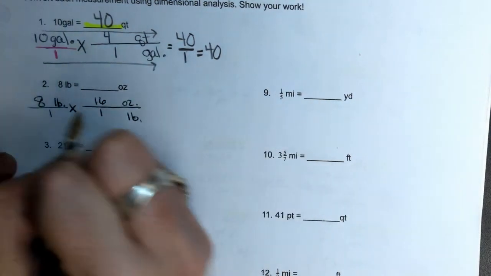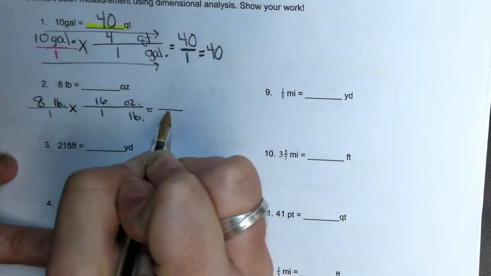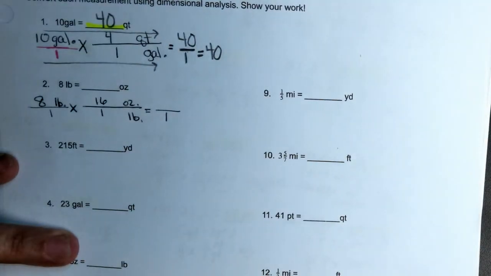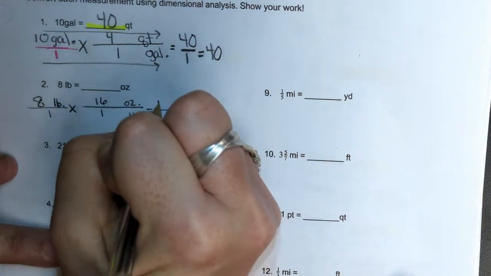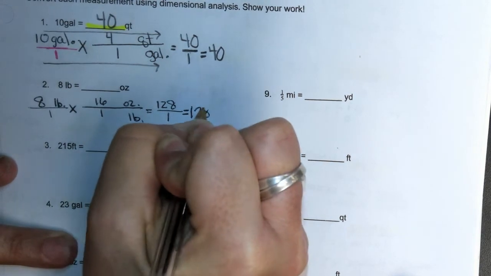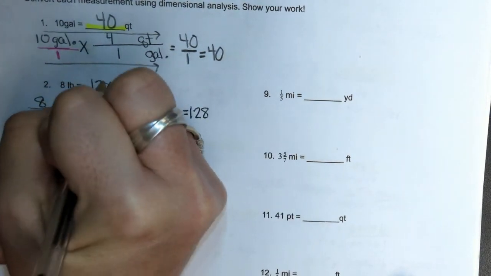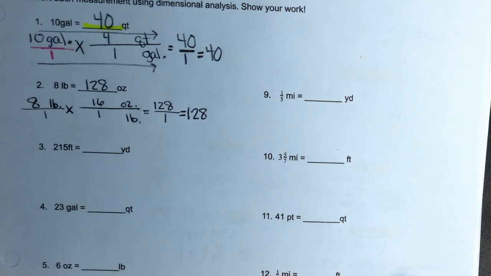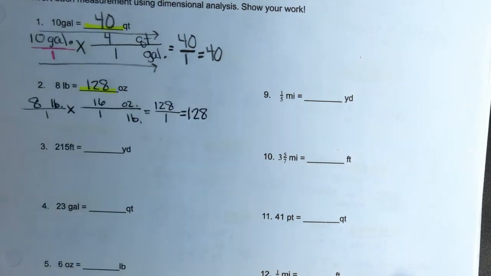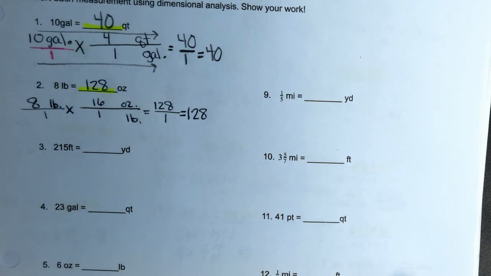Okay, going straight across, there would be a 1 on the bottom. And 16 times 8 is 128. And 128 divided by 1 is 128. And then ounces. Everybody good on that one?